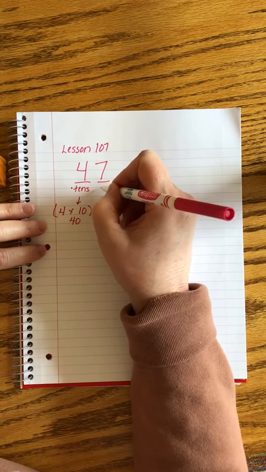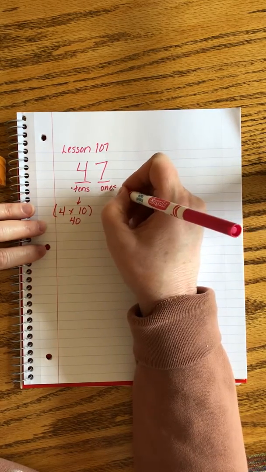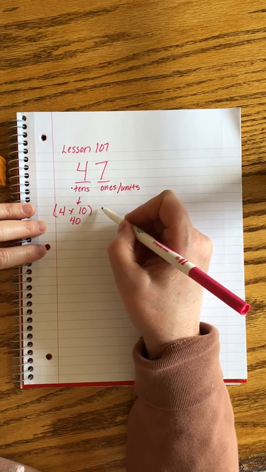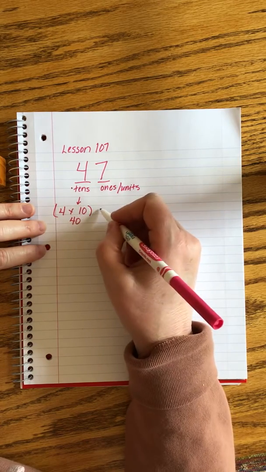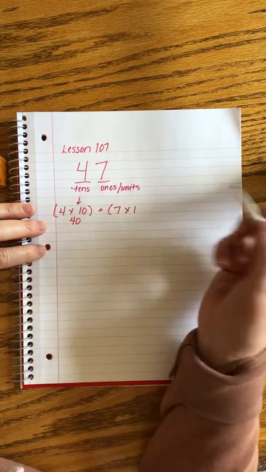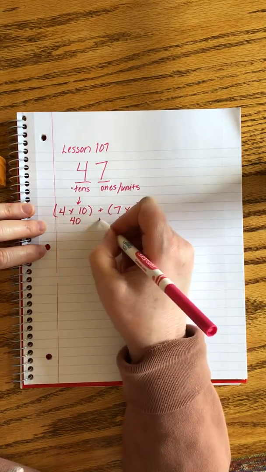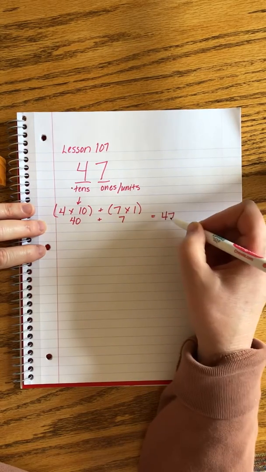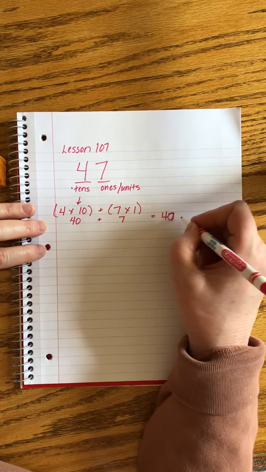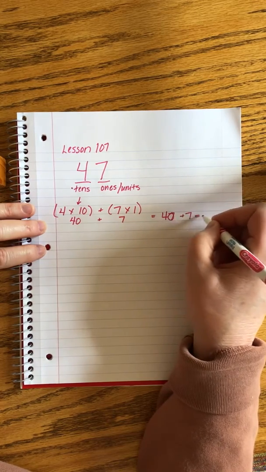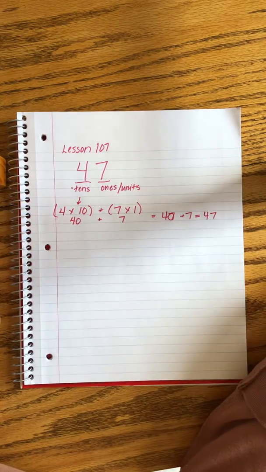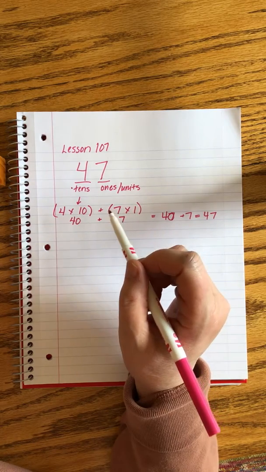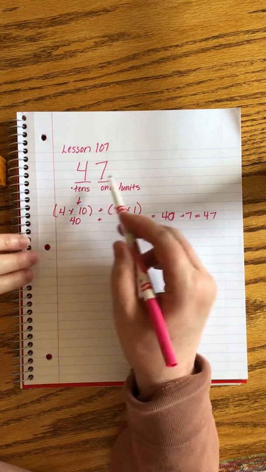And we know that this is what we call the ones place, or sometimes it's called the units place. Same difference. This, again, doesn't just represent a 7, it represents 7 times the value of its place, which is 1. And so the total of these is a number that we call 47, and it represents 40 plus 7 equals 47. Okay. So we know that place value means a lot if we are trying to create the values of these numbers.